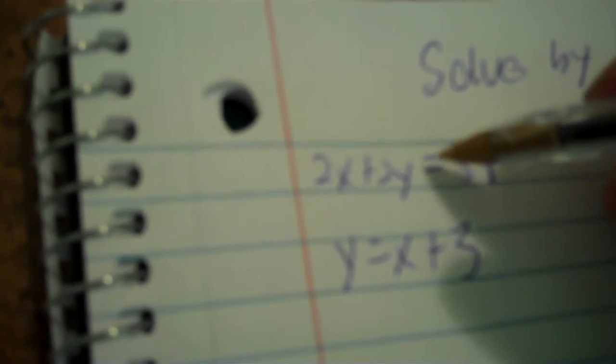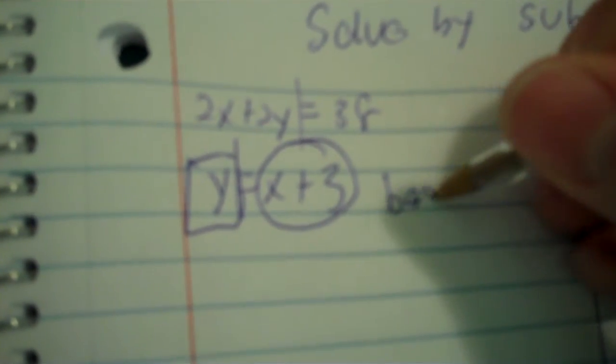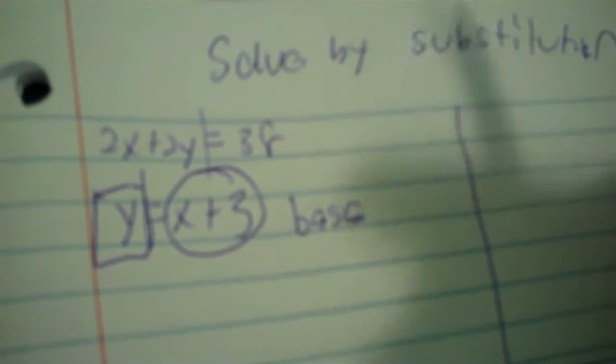Now, what you're going to do is you got to find a variable. It could be x or it could be y. It doesn't have to be y, okay? Either x or y, and one of the two equations that's isolated, okay, by itself. Well, here nothing's isolated, but here the y is isolated. So I'm going to box up the y, and I'm going to circle the expression that the y is equal to. That's known as your base equation. When you're solving by substitution, you need to have a base equation where one of the letters x or y is isolated.